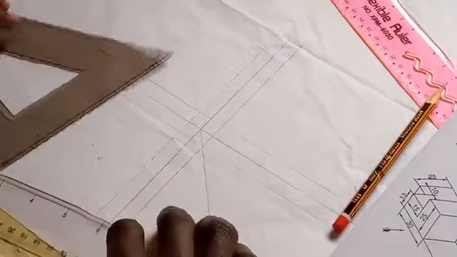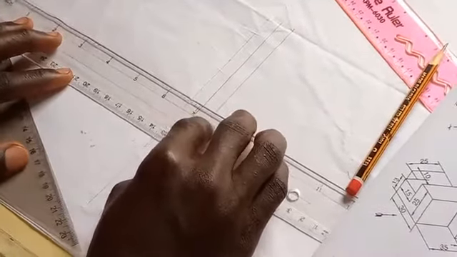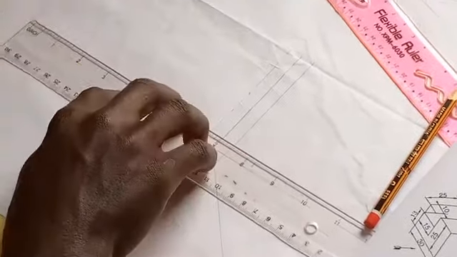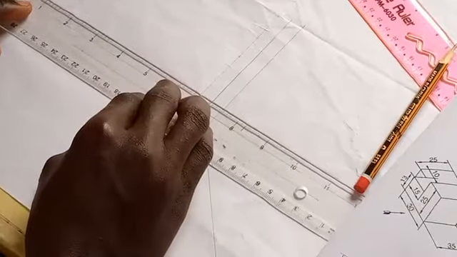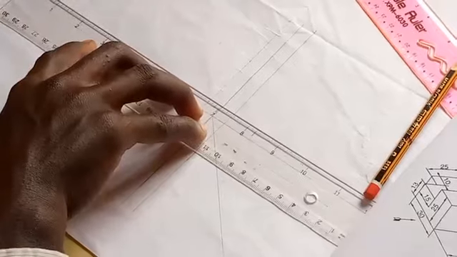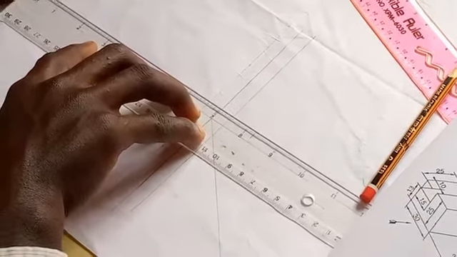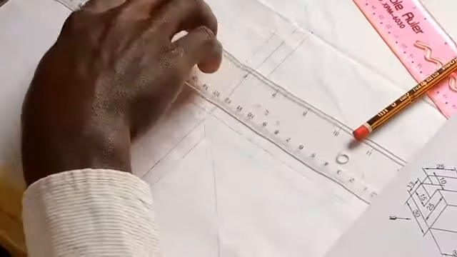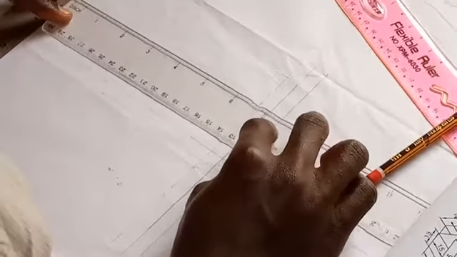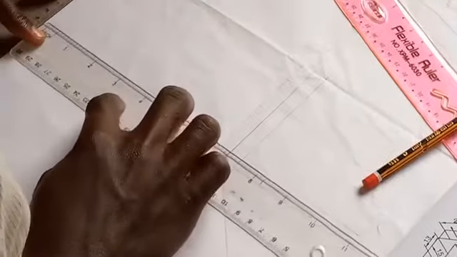So how to get this particular one? You place it like this. So at the side you place something like this so that you can move the meter to any of the length you want to draw. So let me still check.